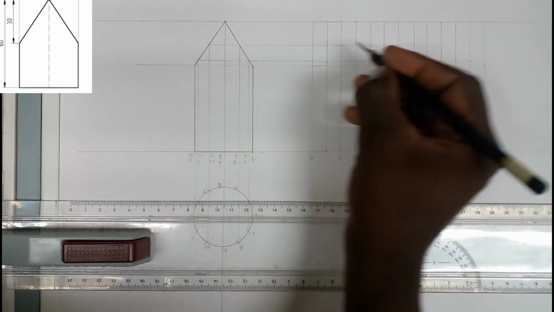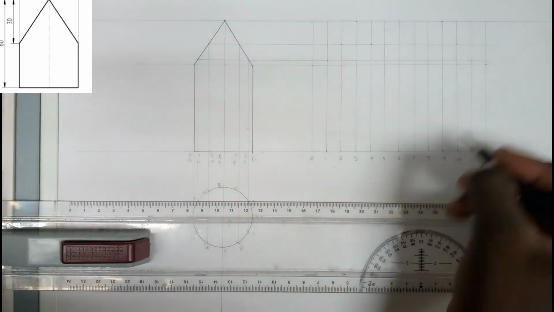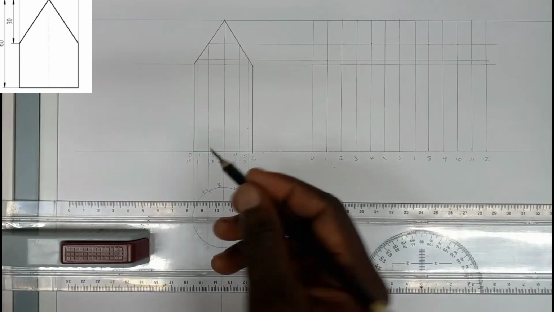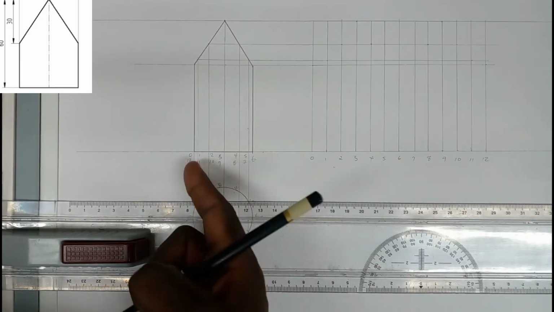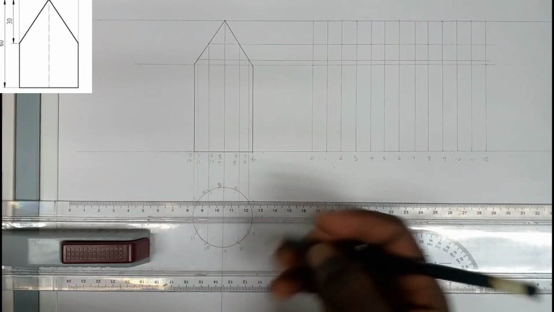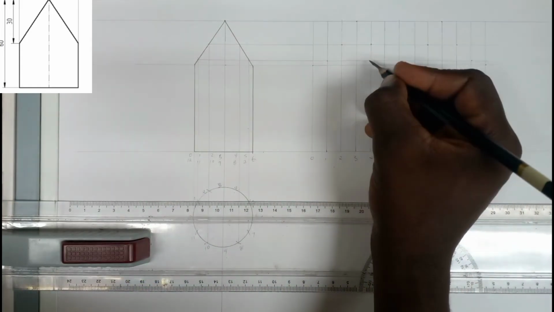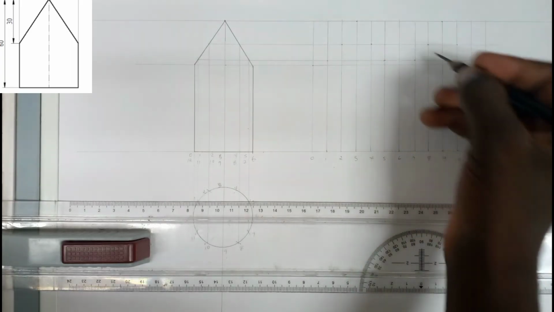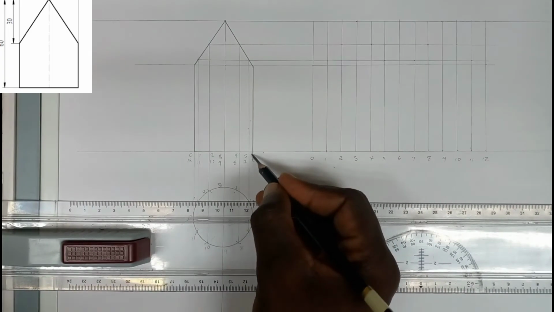So 4, 8. Then I go to 5, 7. 5, 7 and 1, 11 are the same. So 5, 7. Then finally I'll go to 6.